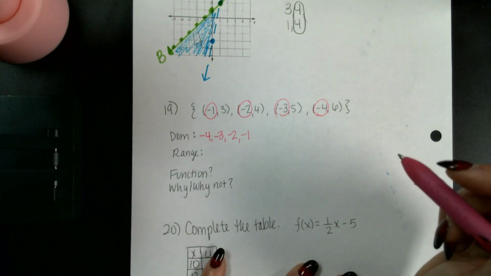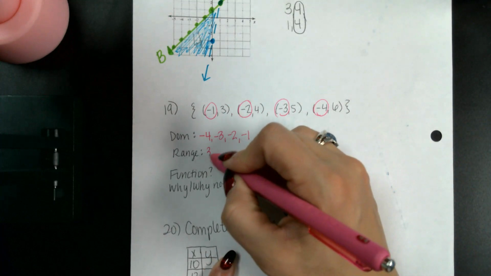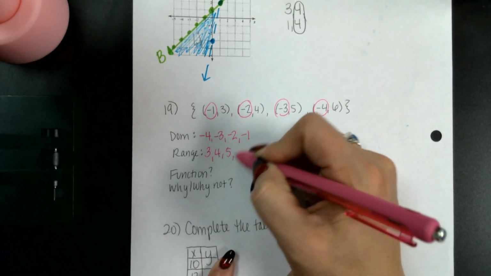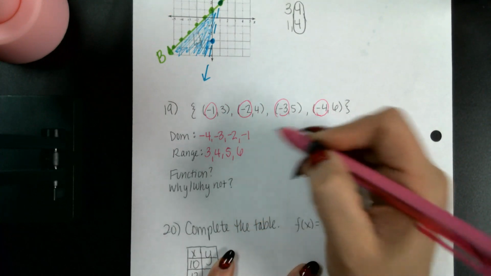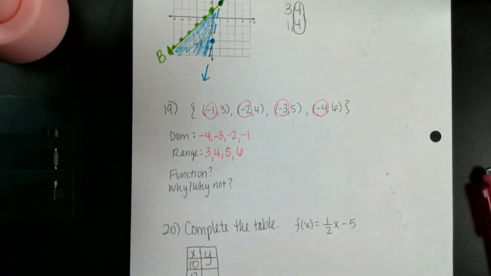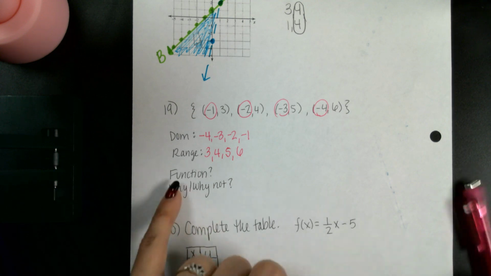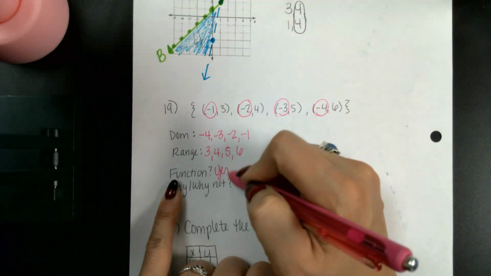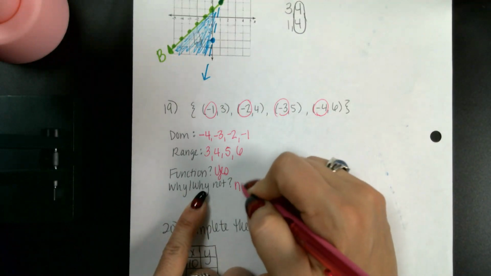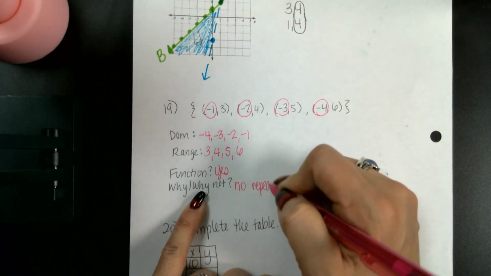Range, 3, 4, 5, 6. Okay, so function would be yes, because there's no repeating x values.